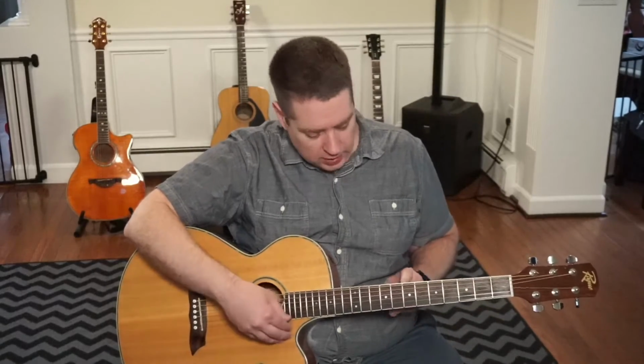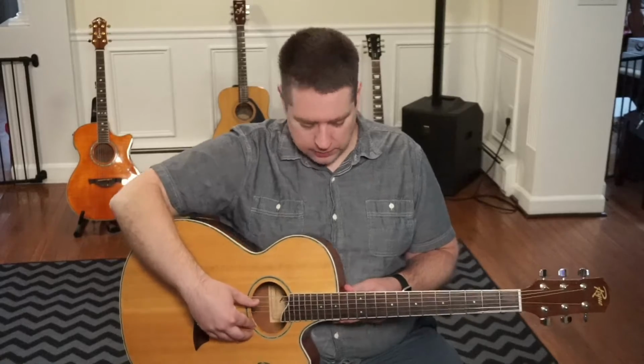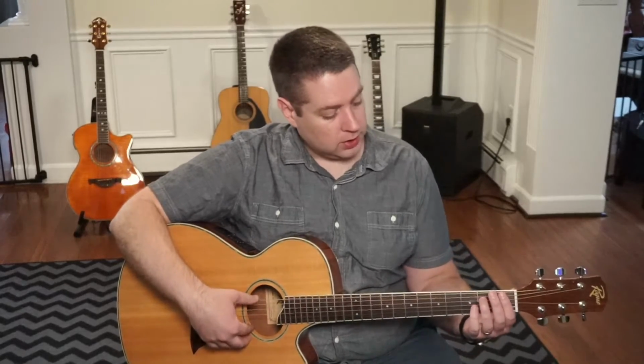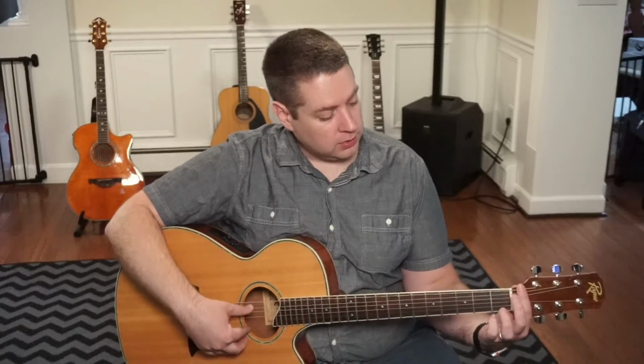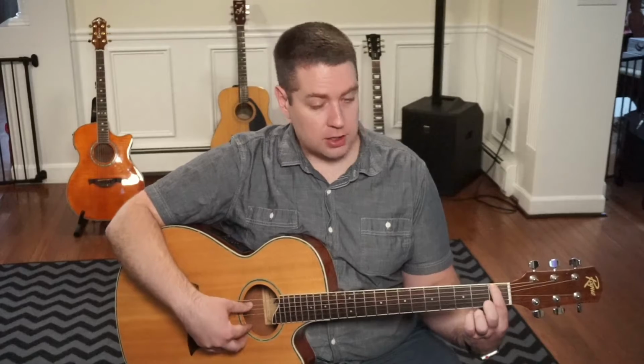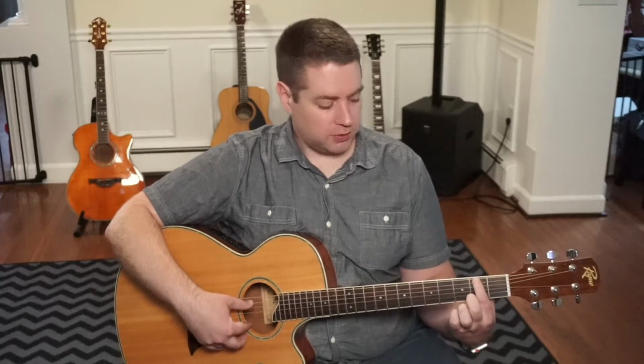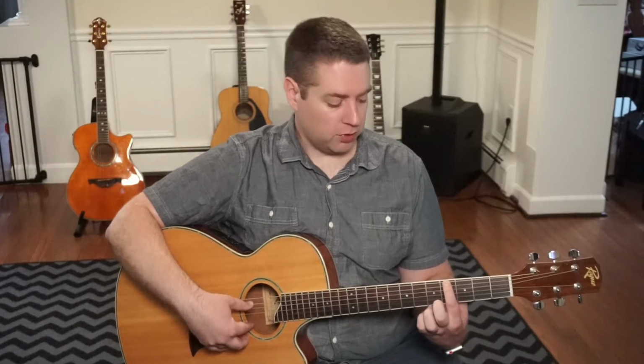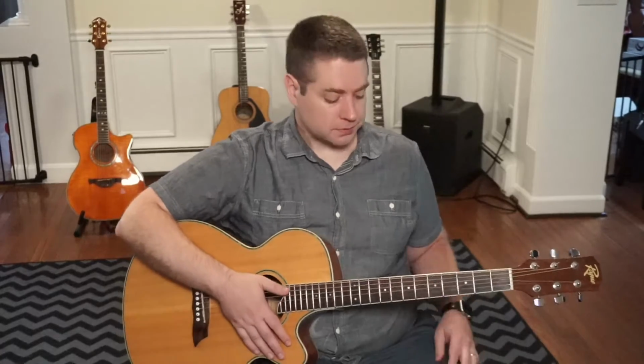If we look at low E, if we don't have our fingers down anywhere, this is going to be open. If we put it here, this is going to be the first fret. There's the second fret. There's the third fret, fourth fret, fifth fret, and so on.